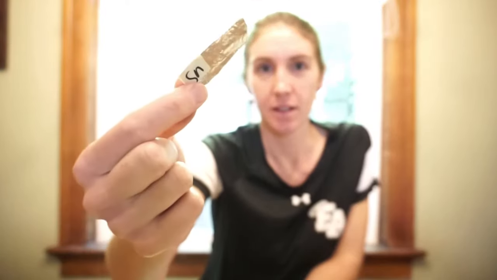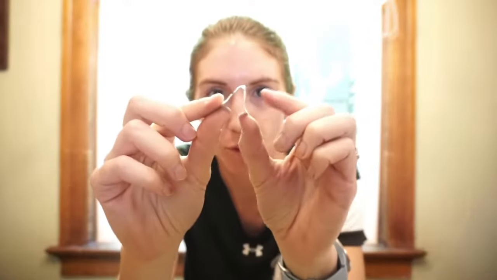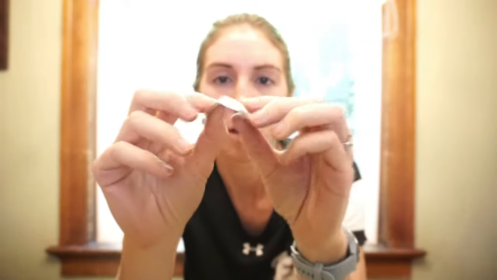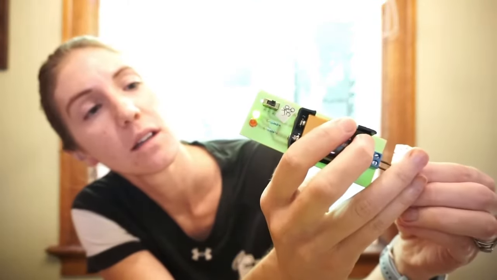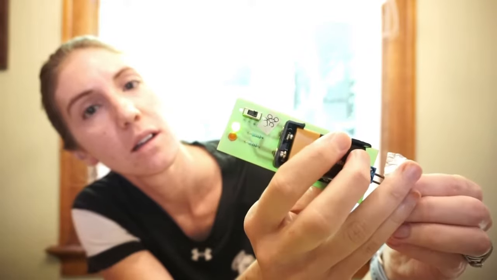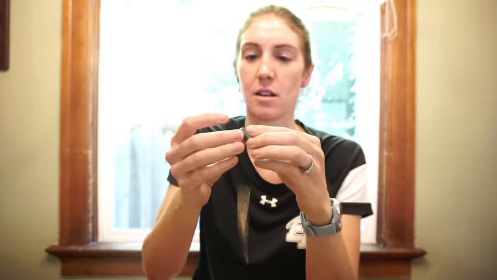Okay, we've only got two more. The next one is Sn. That's capital S, lowercase n. Here. Okay, let's see first if it can bend. Next up, does it conduct electricity? And finally, is this magnetic?